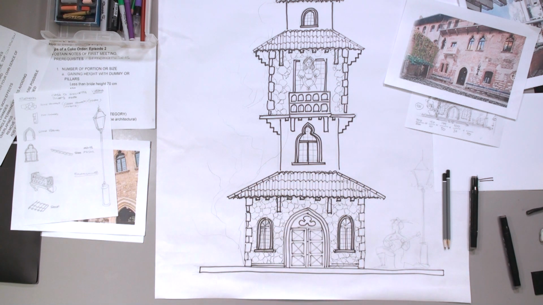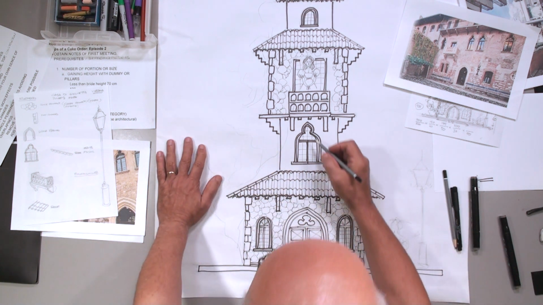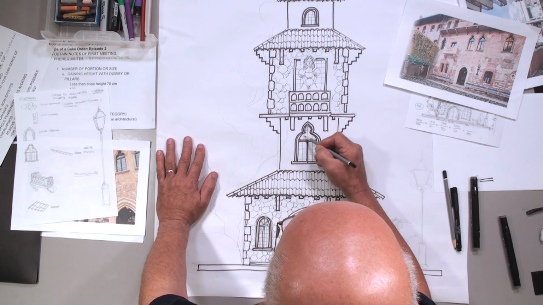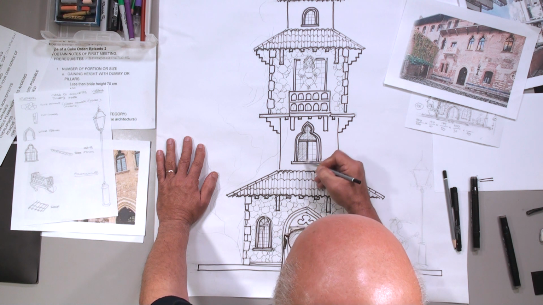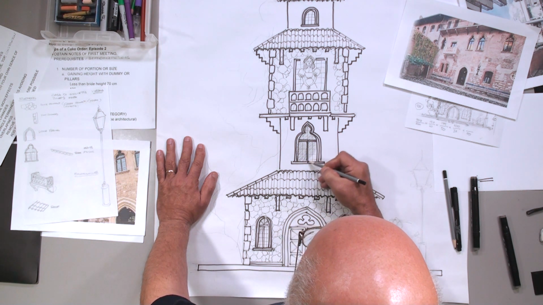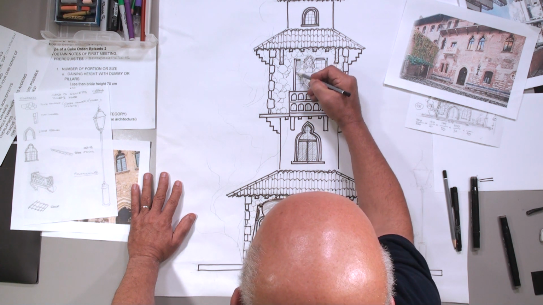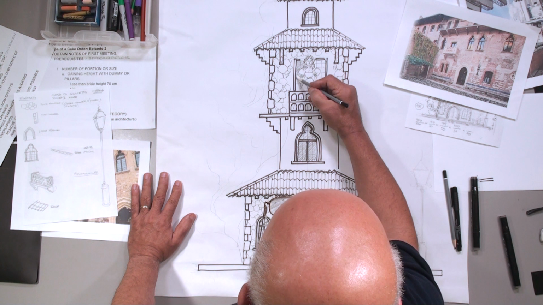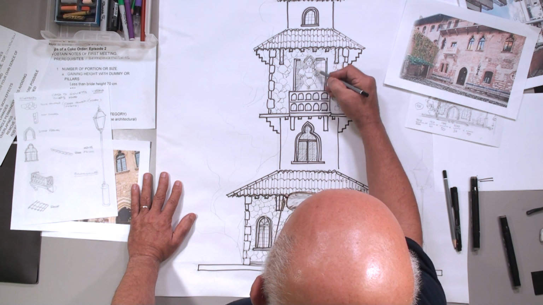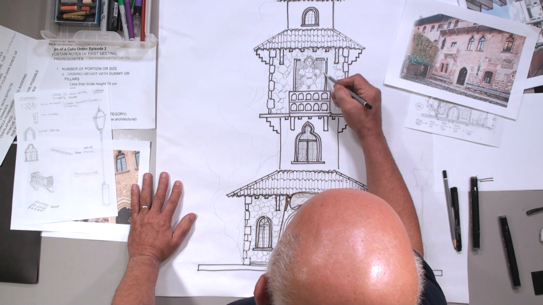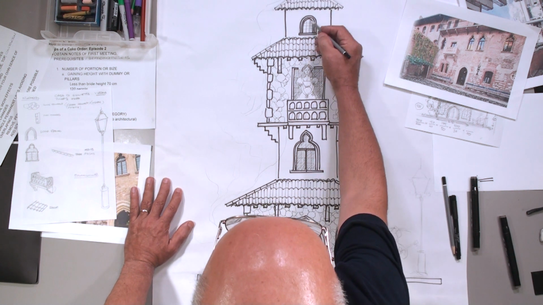So what I want to do, I want to put some shade, as I said, all right? And I don't want to use anything else than just a pencil to make it a little bit more darker here inside. Okay, so it's already darker. Okay.